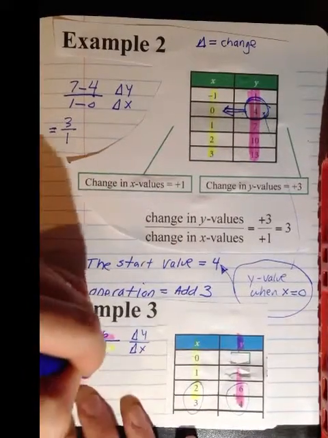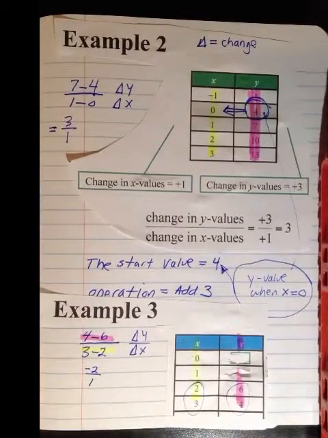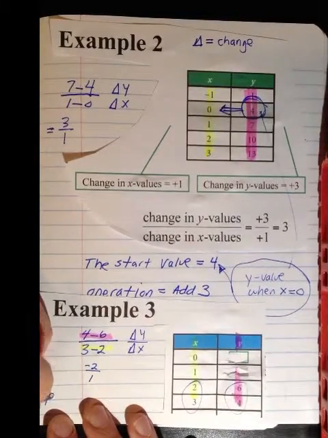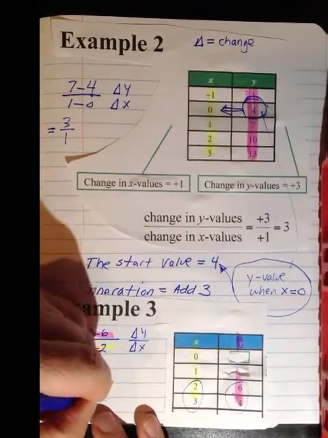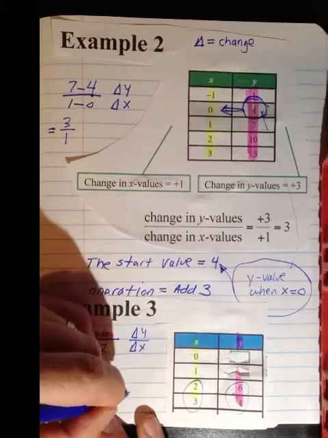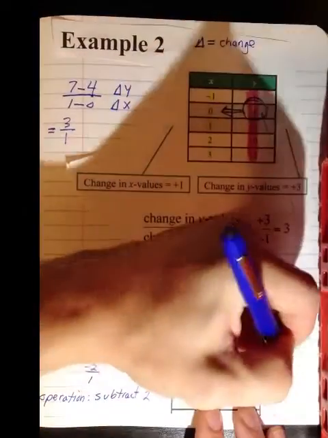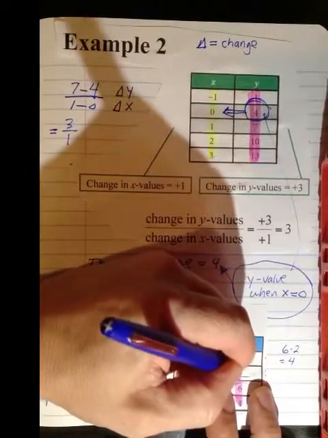So we can use this information to fill in where the table was destroyed there and we couldn't see what the numbers were. So it looks like it's dropping down 2. Our operation is subtract 2. So we can work backwards to fill that table in.